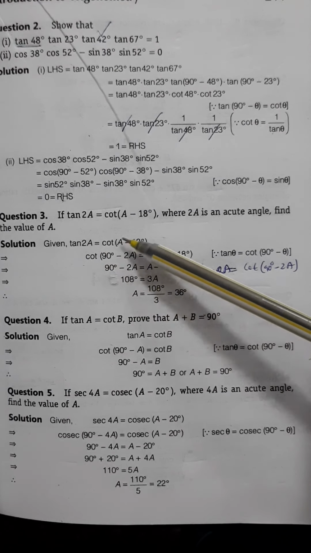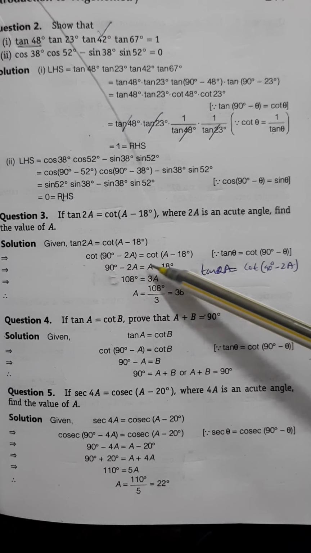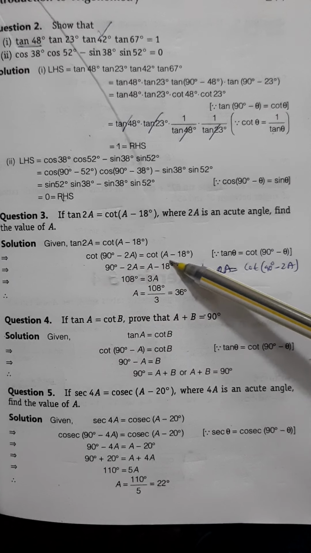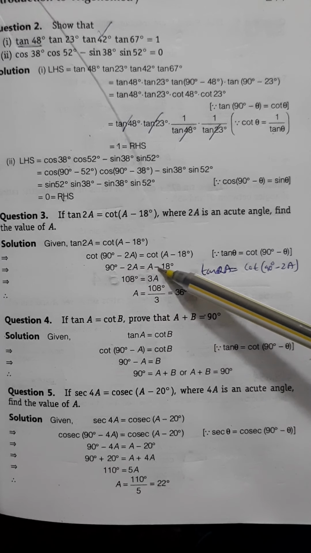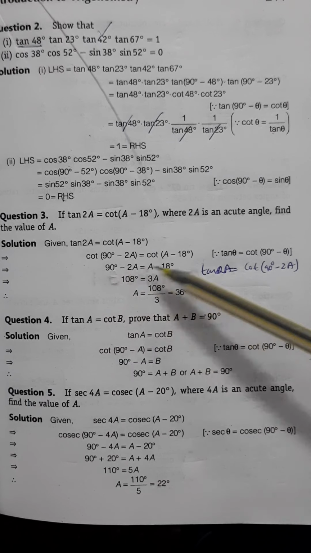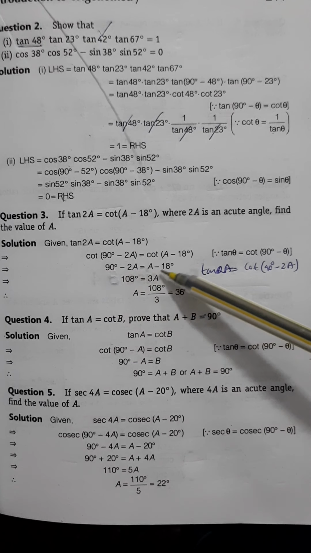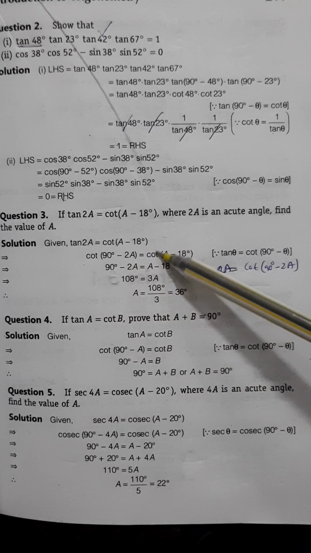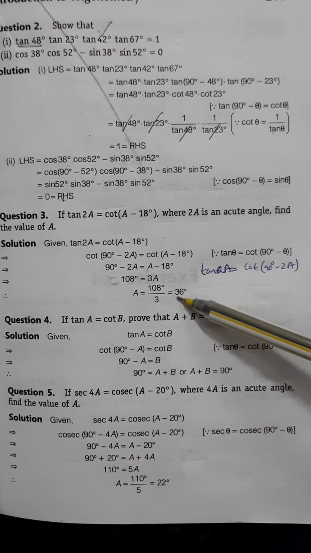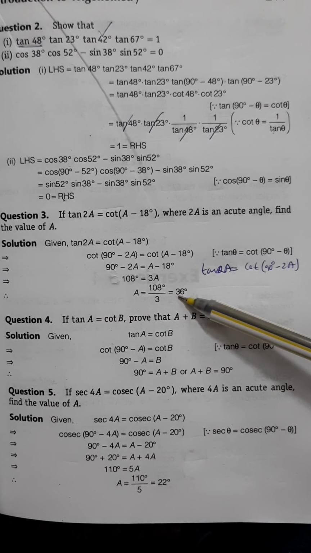Why do we do this? Because on the RHS it's cot. So LHS and RHS both are in terms of cot, so we can equate the brackets. We get 90 minus 2a equal to a minus 18. When I transfer this minus 18 to this side, we get 90 plus 18, 108. And minus 2a comes here, we get a plus 2a, 3a. So the value of a, we get 36.